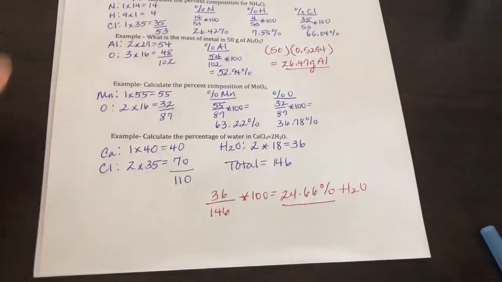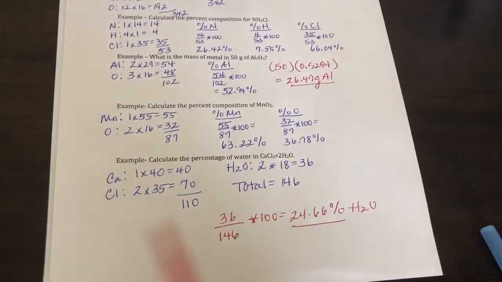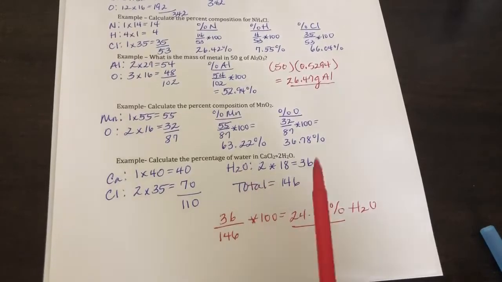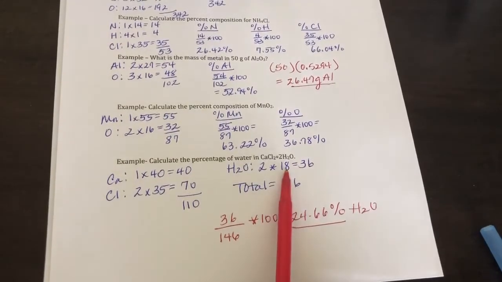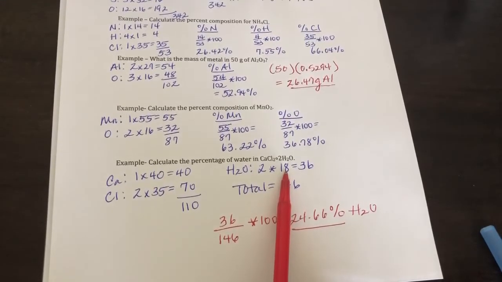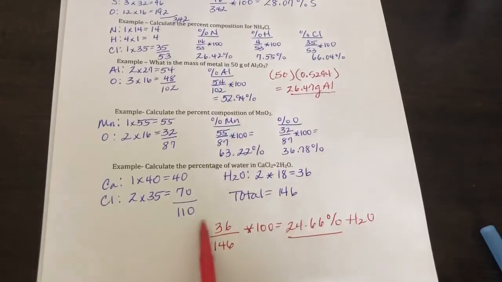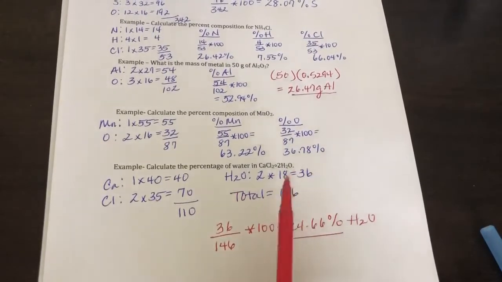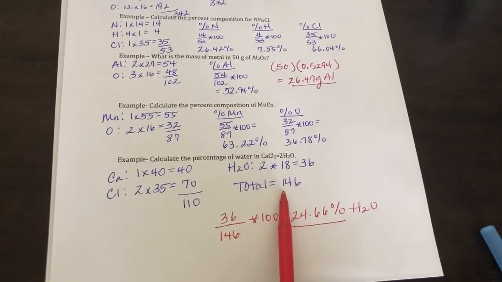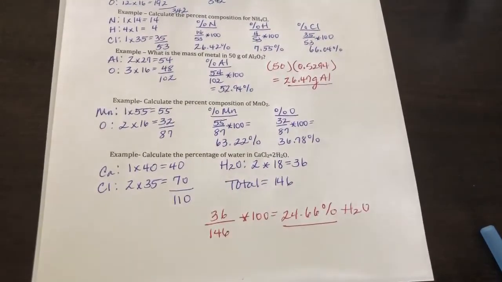Okay, so that's how we work a hydrate question. We find the molecular weight, just like we did before. We keep water as H2O. We're not going to split it up into individual atoms. Water weighs 18. This is where it came from. 2 times 1 is 2, plus 16 from the oxygen is where you get the 18. Then you find the total mass. 110 plus 36 gives you 146. The percentage of the water is going to be the 36 over 146, and you multiply by 100.